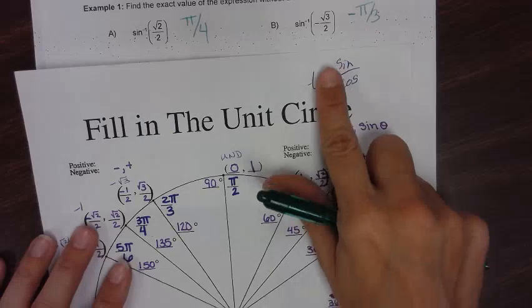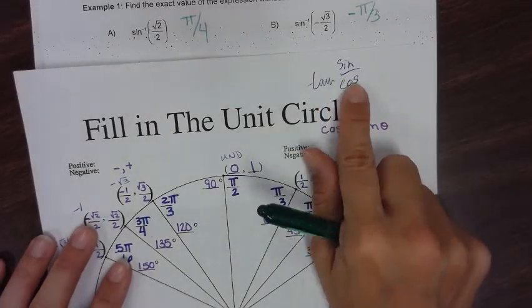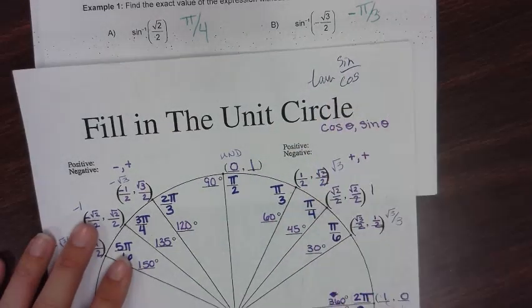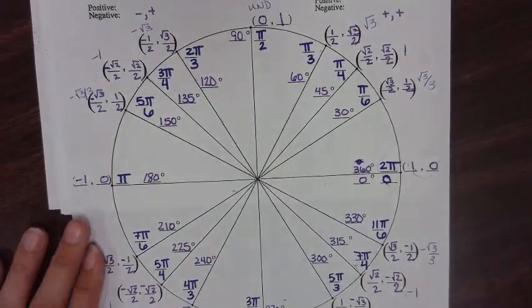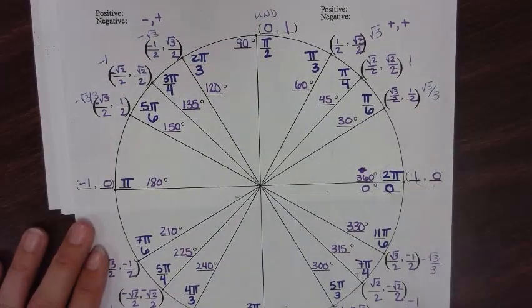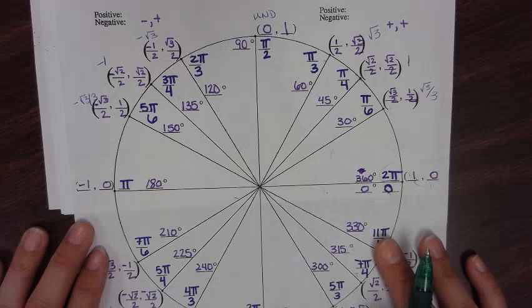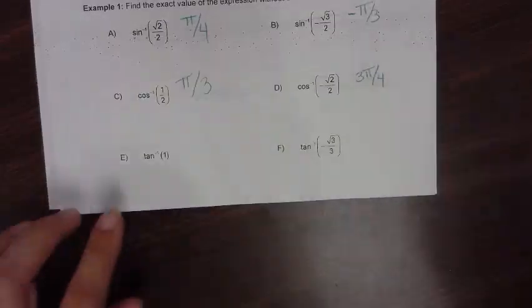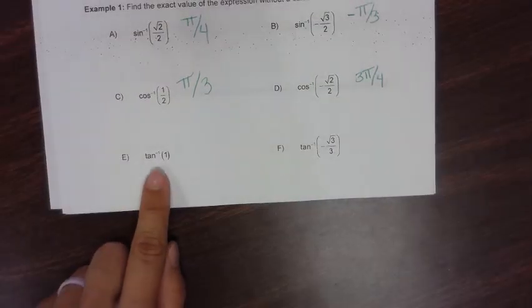Because if you remember, tangent is sine over cosine. If you have to do that, go back, pause the video, and write those down. But right now I'm going to continue. So we're going to find where tangent is 1.